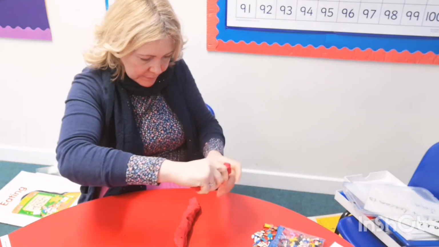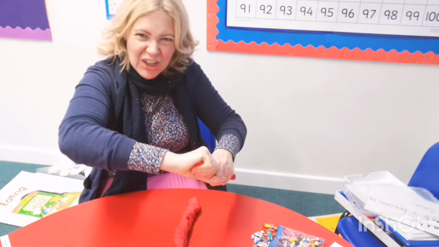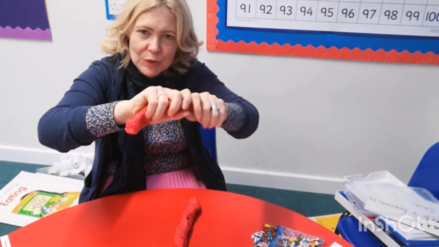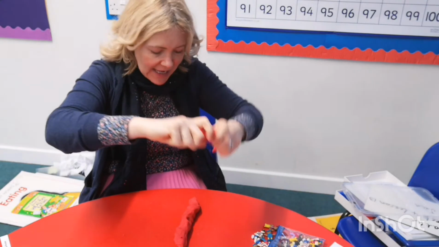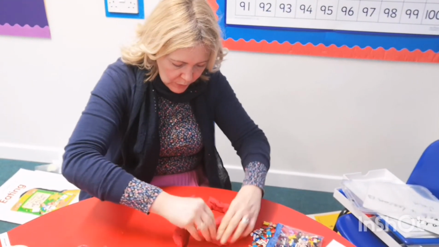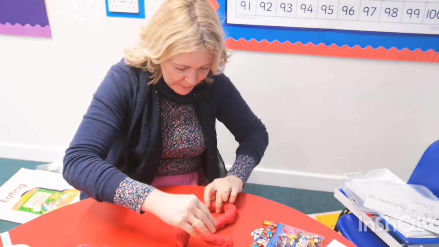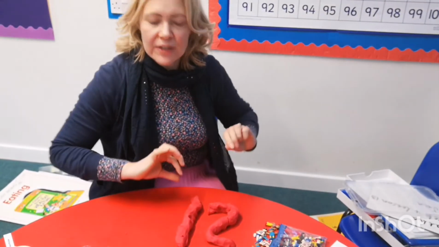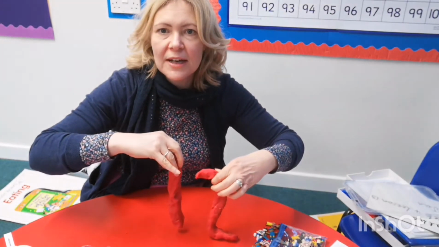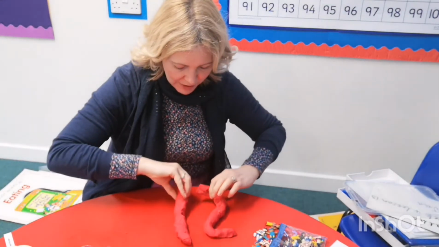So I've got to make my Play-Doh quite a long sausage here. So I'm using my hands, which is also very good for you guys to get used to squeezing and tugging with your hands. And I'm going to make the number 2 along the bottom. I've got to stretch that out a bit there. So hopefully you can see my 12. I've got the number 1 and a 2 to follow. So there's my number 12.